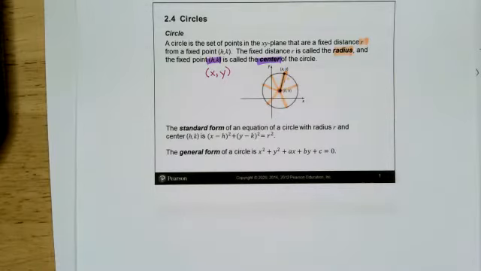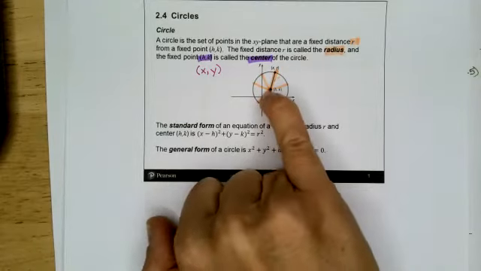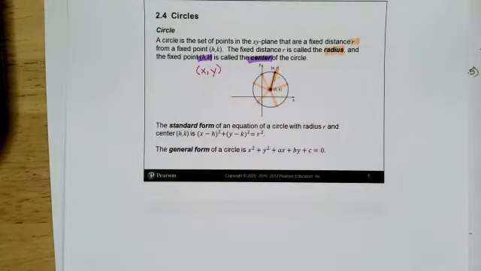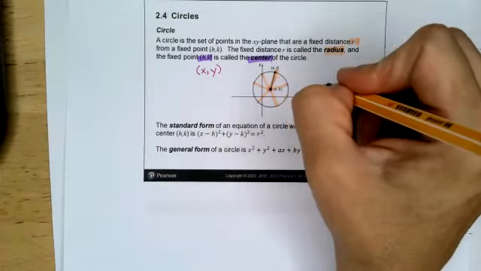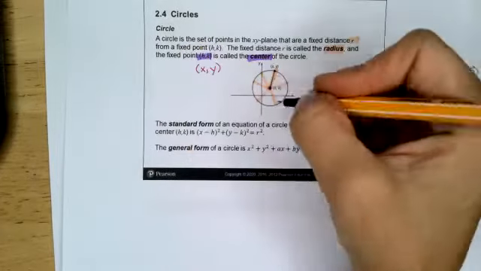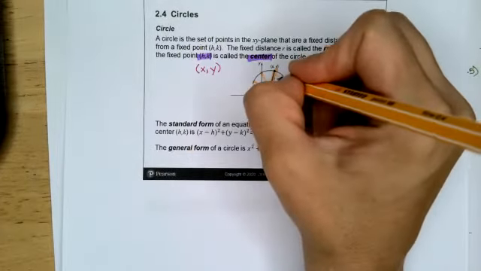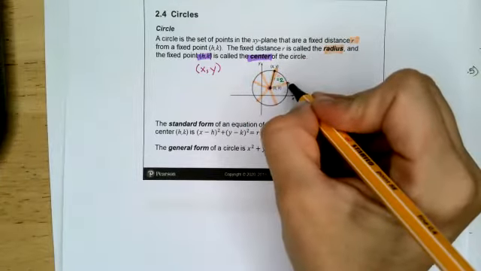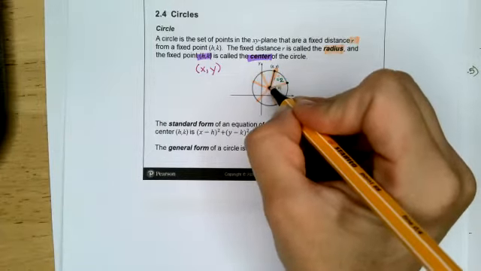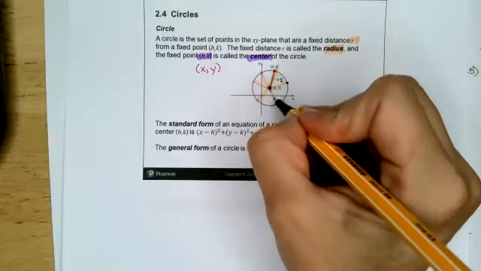The standard form of an equation of a circle with a radius r and the center HK is x minus h squared plus the quantity y minus k squared equals r squared, okay? From a point, if I said here that HK looks like, maybe it's the point (2, 1), doesn't matter. And then my r is maybe 2, okay? Whatever that point was, this point is exactly 2 units away from this point.